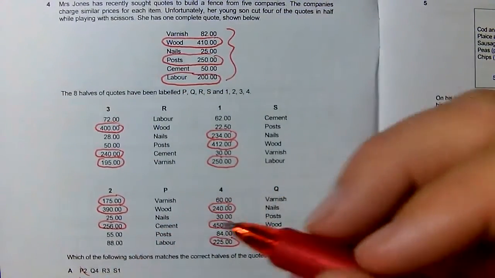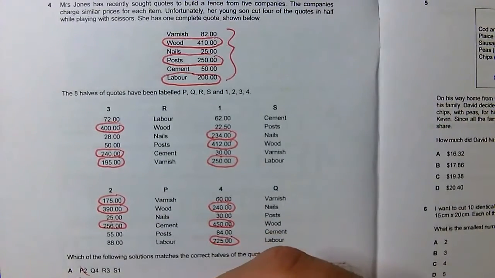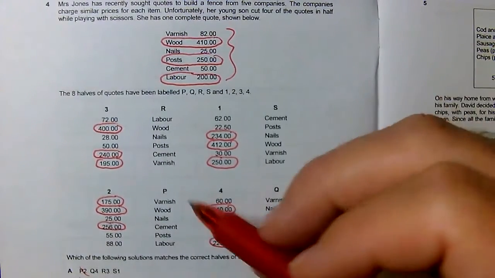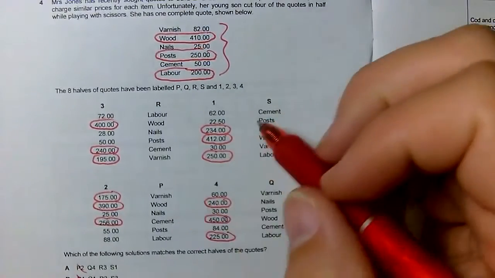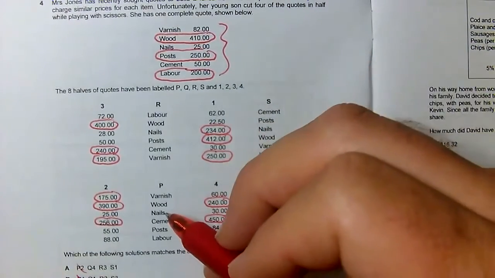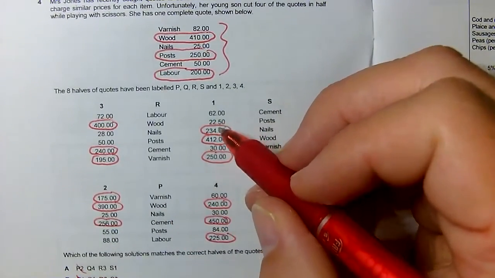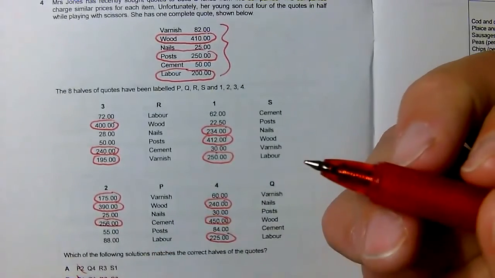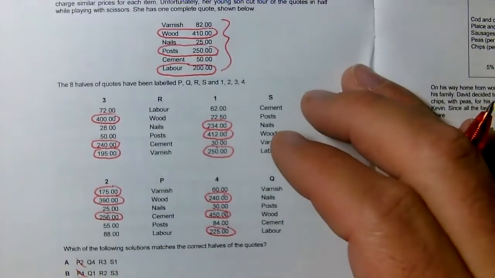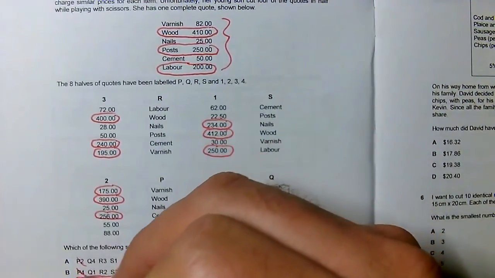So we'll come back and see if we have to go further with that one, or if maybe we can cancel off the last one. So P and 1. Varnish, which was low, wood, which was high. Oh, that's low. That doesn't work. So right away, just looking at the P list, it must be C.